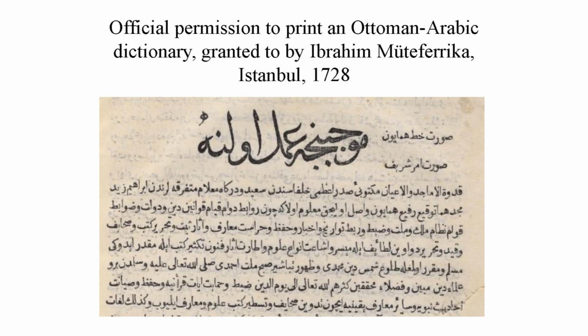Nevertheless, we do see some instances in which people started to print books. So here, this is an 18th century project by an Ottoman entrepreneur, Ibrahim Mutafarrika, who set up a printing press in Istanbul. And this is the official permission he got for printing an Ottoman Arabic dictionary. There are several practical obstacles for Arabic printing that you don't have in Latin print. One of them is that in Latin print, for every letter you just need two forms, right? Uppercase, lowercase, that's all it is.